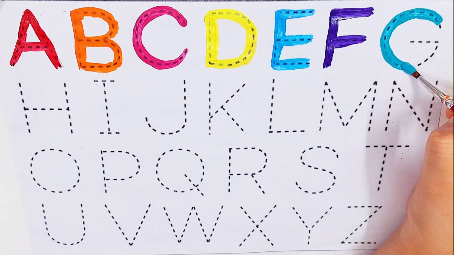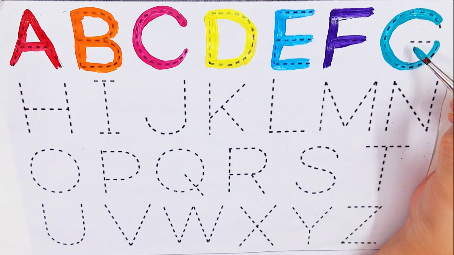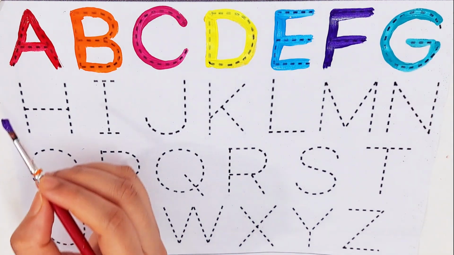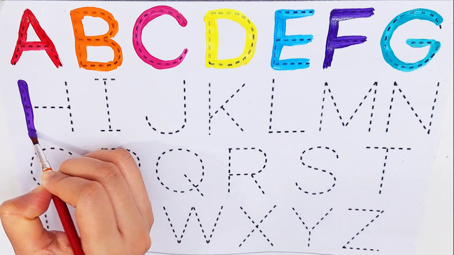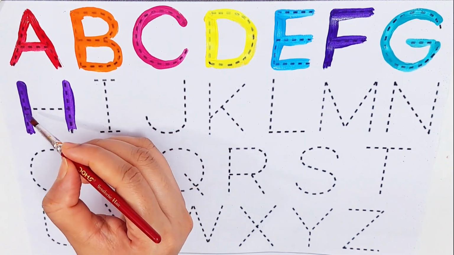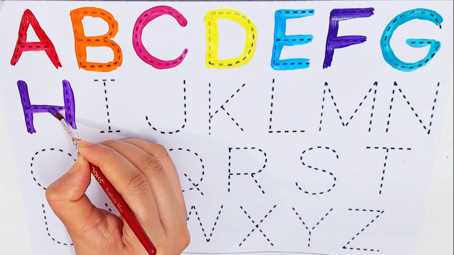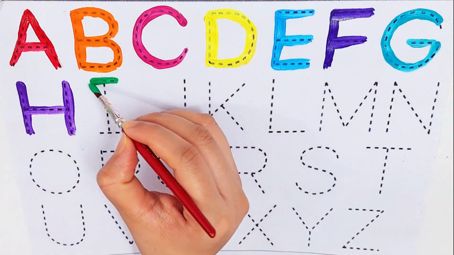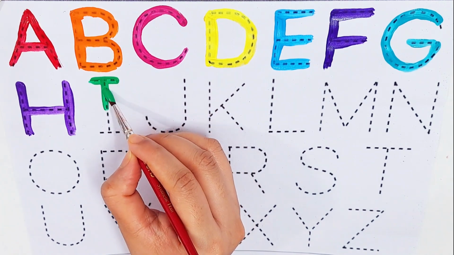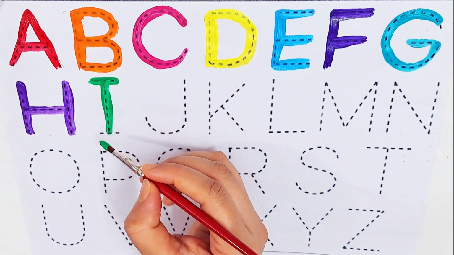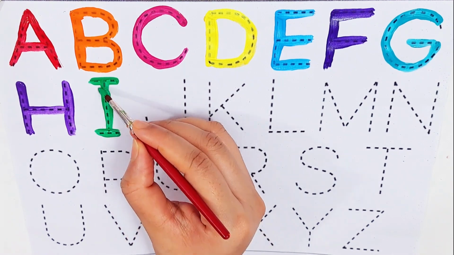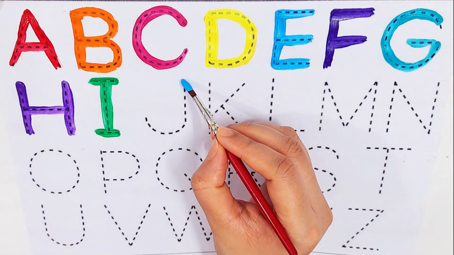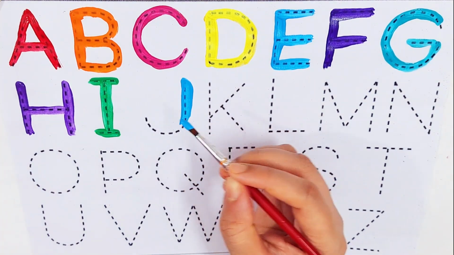G for gun. H for heart. I for ice cream. J for jump.